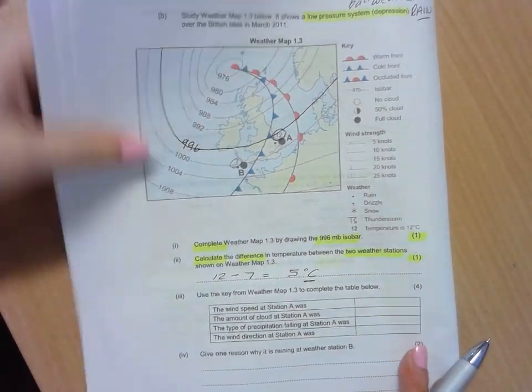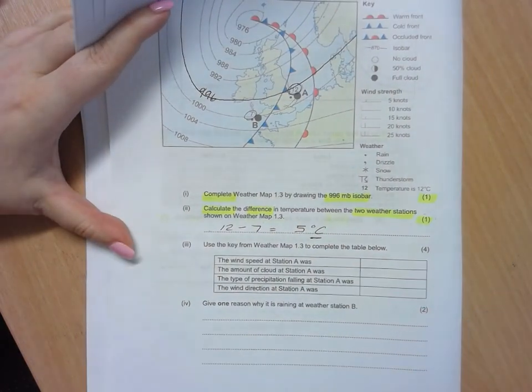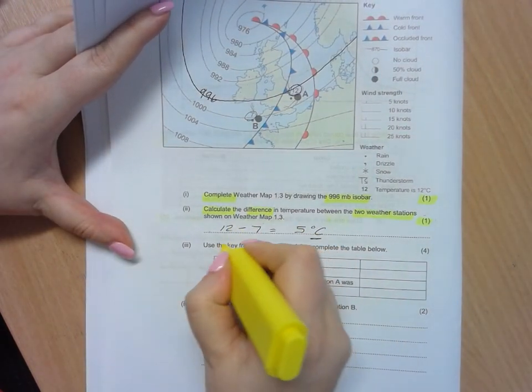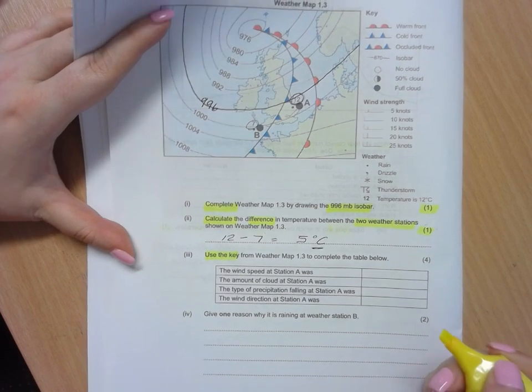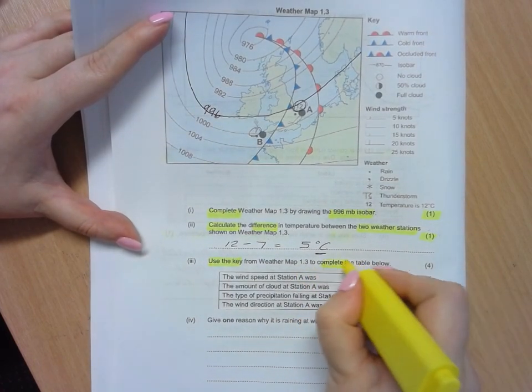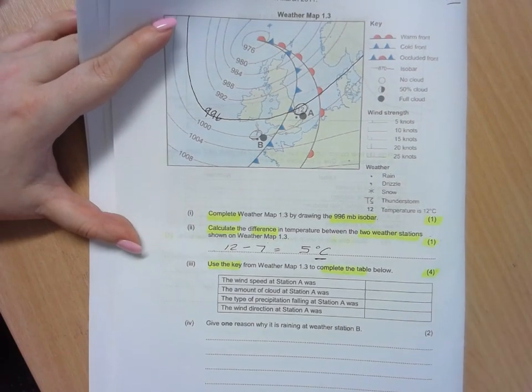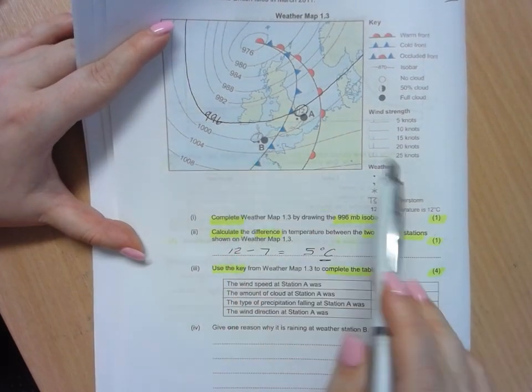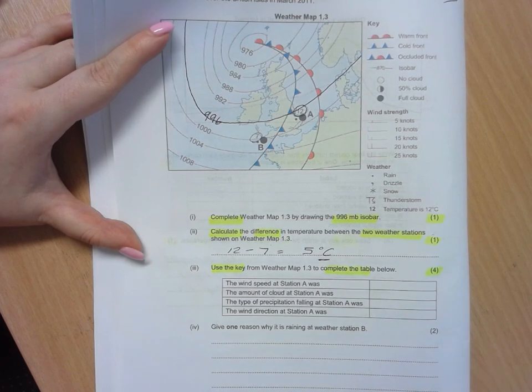Right, use the key, and they've given you a big hint there to use the key, from the weather map 1.3 to complete the table below for 4 marks. Right, the answers are here, so persevere with it because the answers are here.